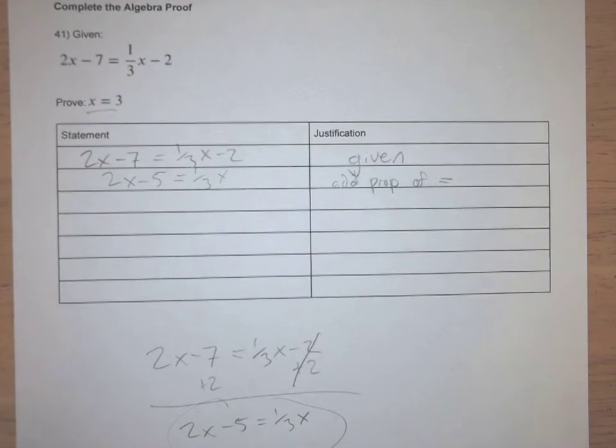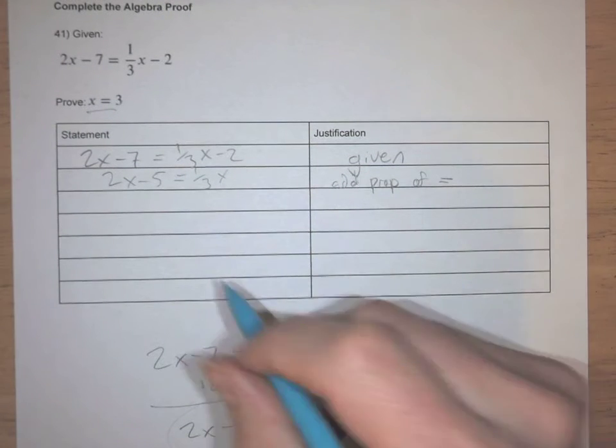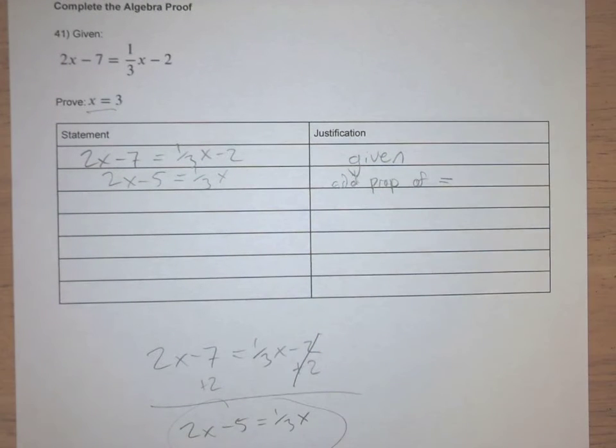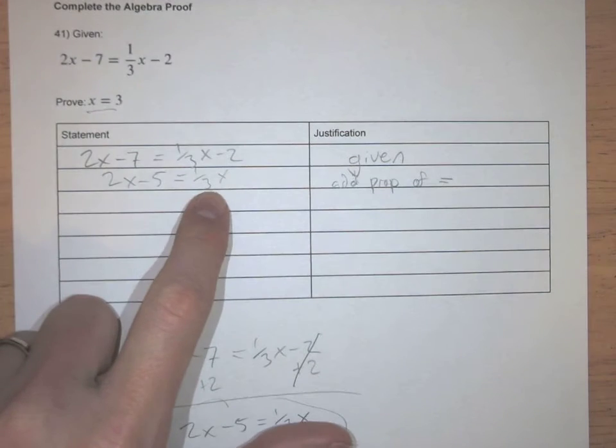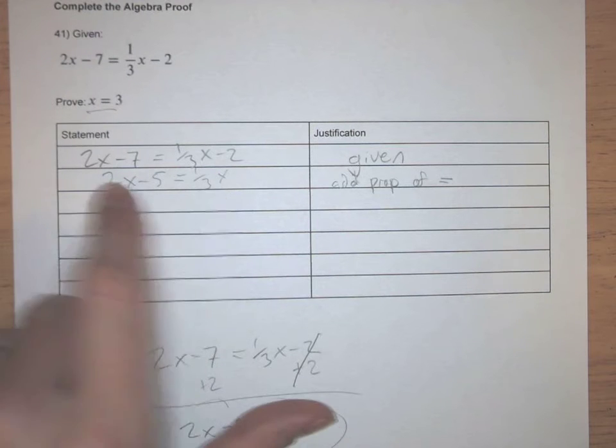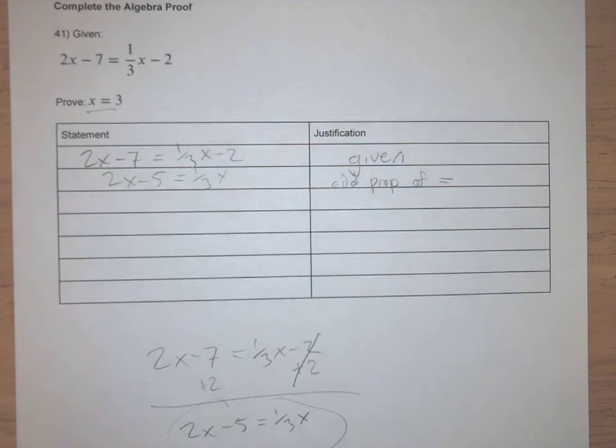Okay, the next thing that you could do here, there's a couple ways to do this, but I would probably just get rid of the fraction. That's what I would do in this case. I would multiply everything by 3 here to get rid of that fraction. Now you don't have to do that. You could subtract 2x from both sides. If you do that, though, you're going to have to worry about common denominators, and that can get a little bit hairy. So this is what I would do.